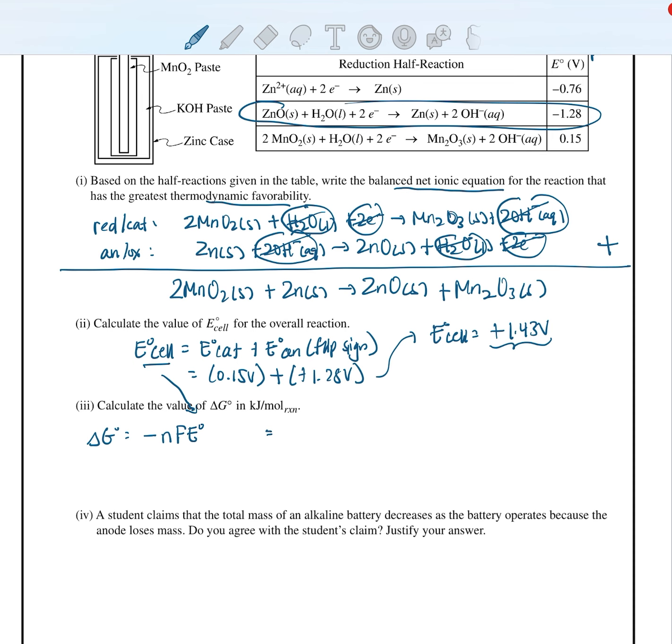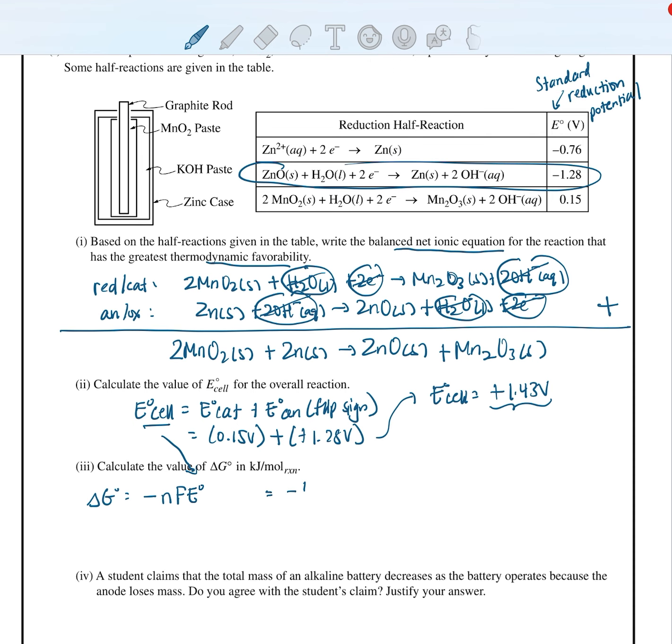So in this calculation, I'm going to have negative 2 moles of electrons times Faraday's constant, which is 96,485 coulombs per mole. So what I see right away is that moles will cancel out with moles. I have to be careful here because the question asked me to calculate it in kilojoules per mole, but right now my E value is in volts.